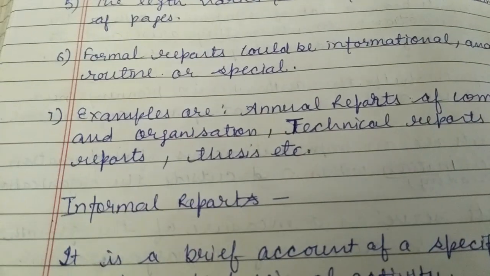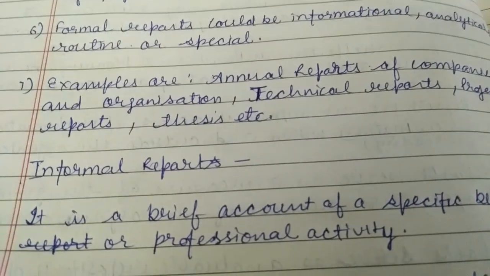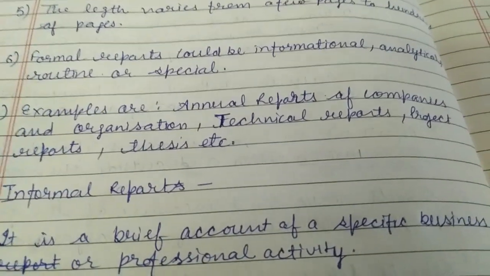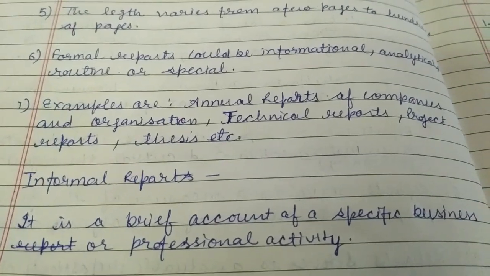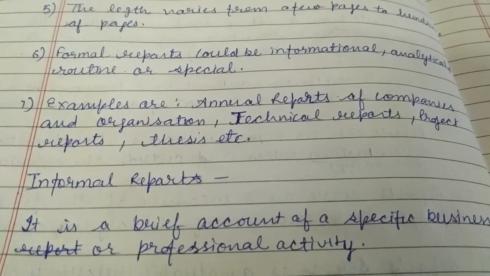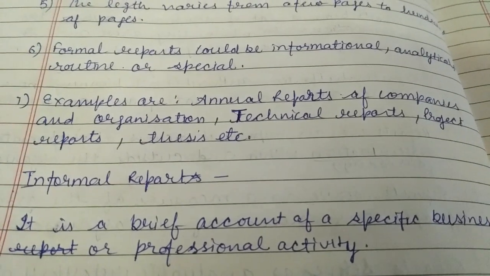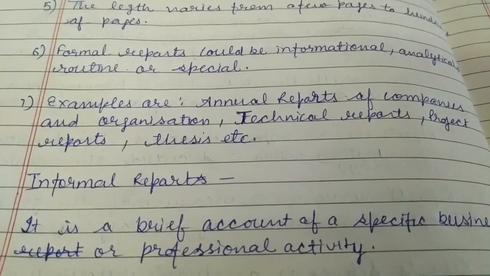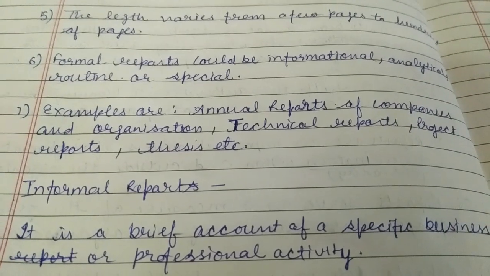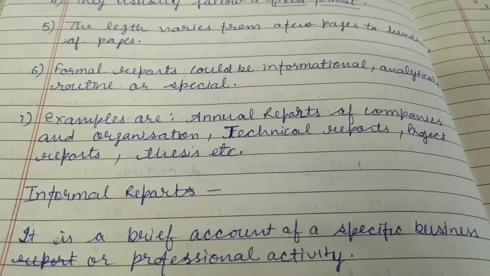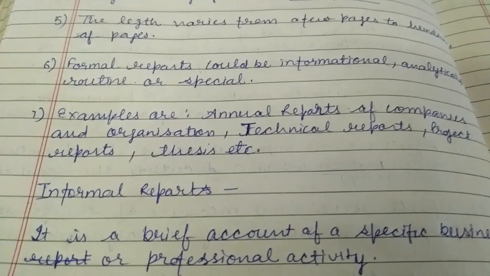Now the informal reports. An informal report is a brief account of specific business or professional activity. It is a type of business activity. It is a type of professional activity. It is used for the specific business purpose.